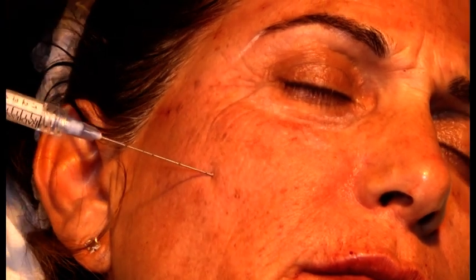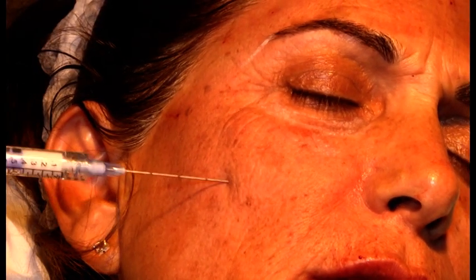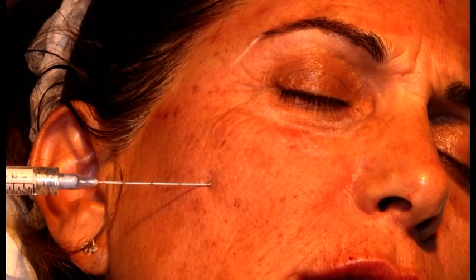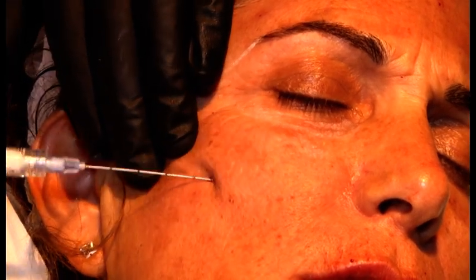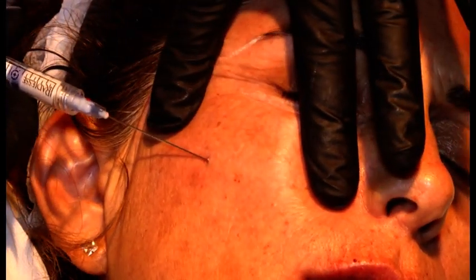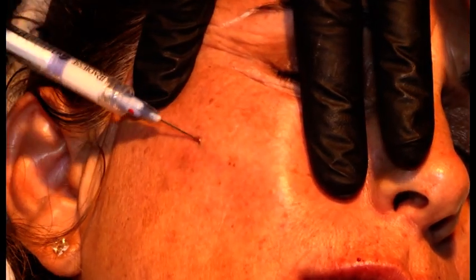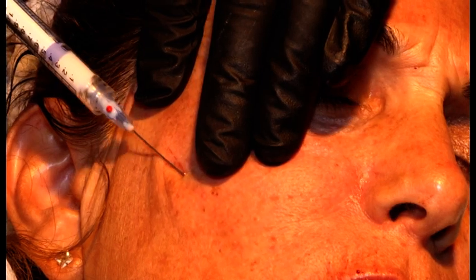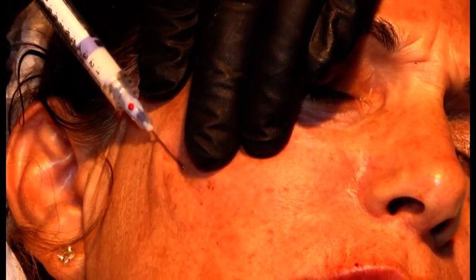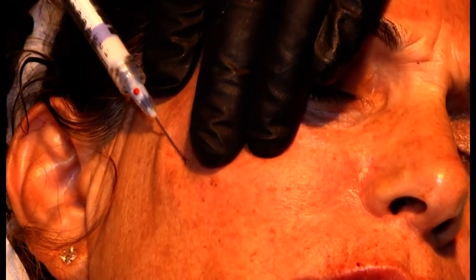Alright, so these were the lifting injections. Now, you are completely right, there's still a bit of hollowing over here, and that I can treat with subcutaneous retrograde linear threads over here, over here, over here.